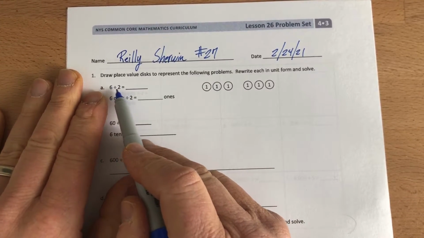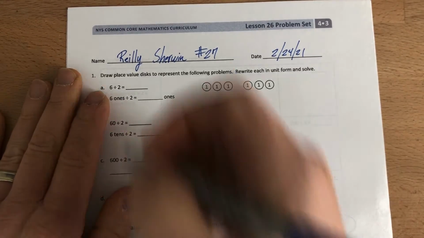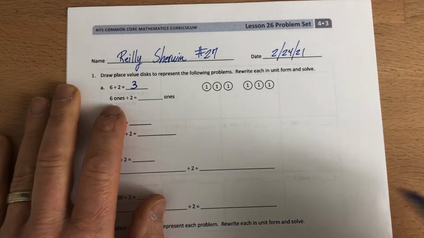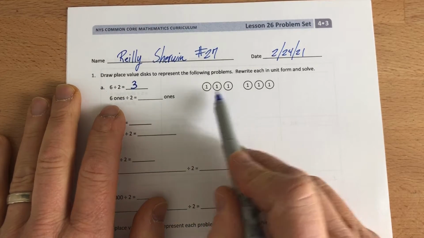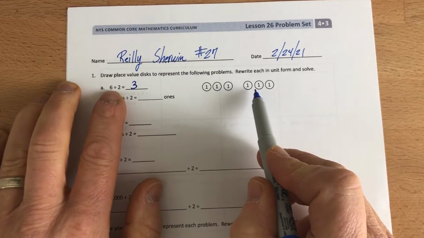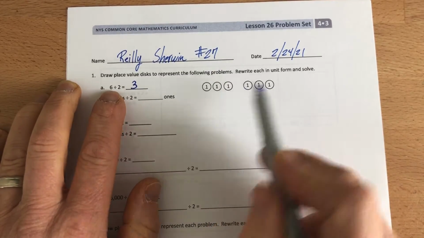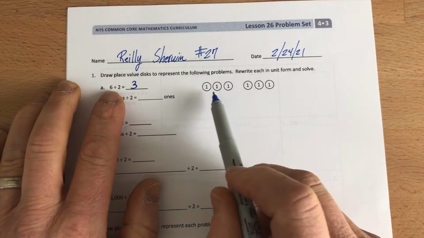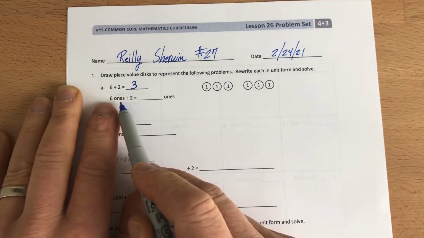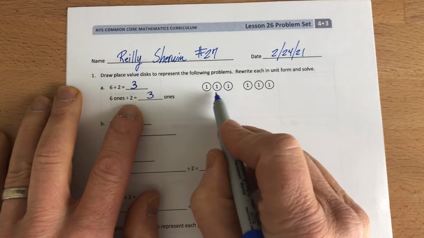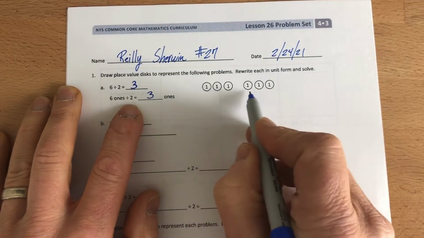A, 6 divided by 2. I know that. That's 3. Okay, so here, you see how we did this? 6 ones, because those are just 6 ones, and we put them in 2 groups, right? So you get 3 in each group. So 6 ones divided by 2 is equal to 3 ones. See how we end up with 3 ones in each group?